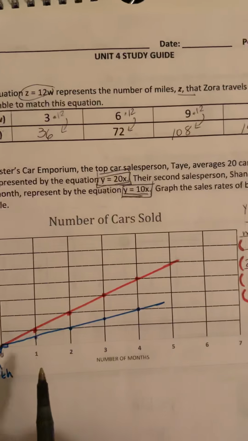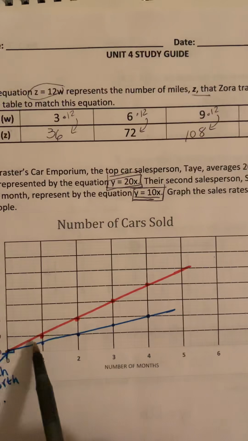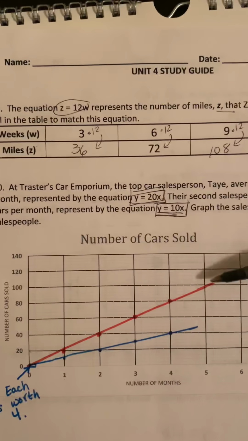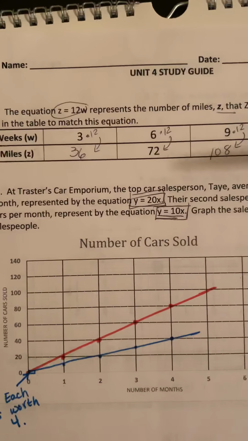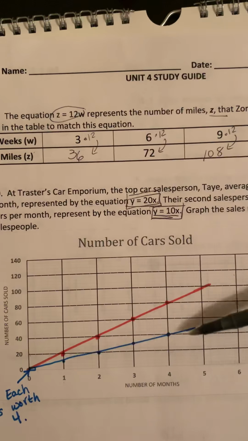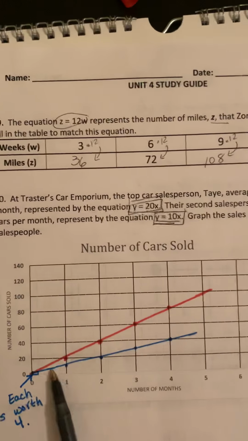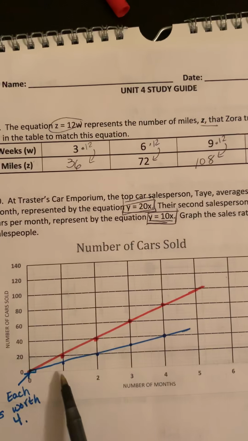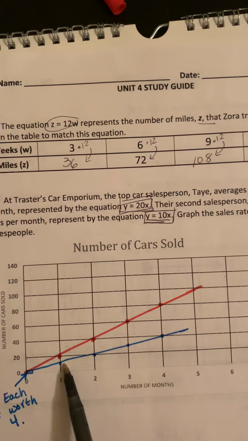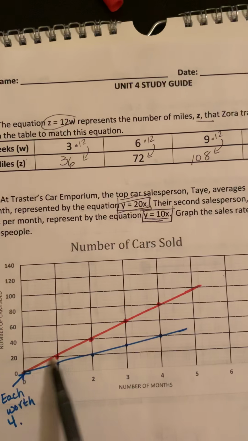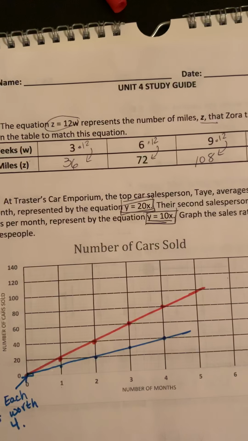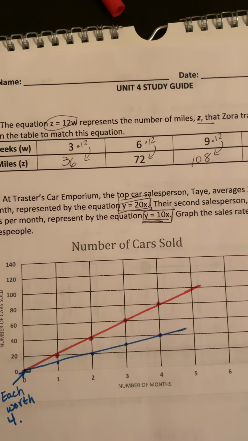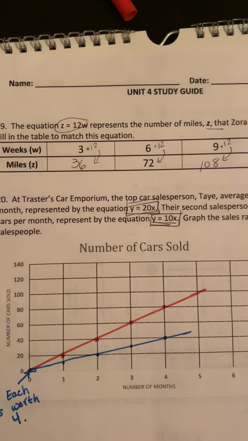And you can see that Tay, her sales increase at a higher rate because her line is going up faster. And then you have Shannon's, and that one is still going up. It's still increasing, and it's increasing by the same amount each time, but this is increasing for every month. It's going up by 10, and then Tay's is going up for every month. It's going up by 20. And so that shows you that Tay has more sales than Shannon.